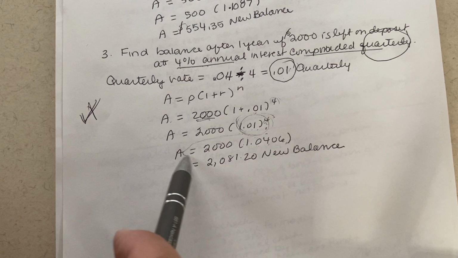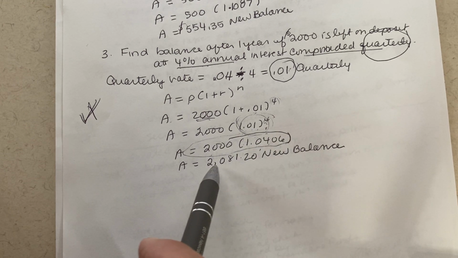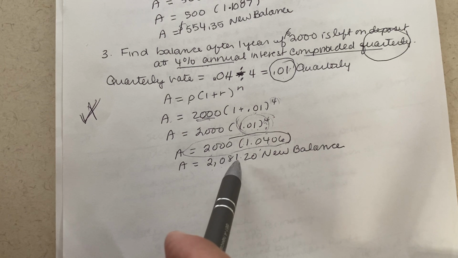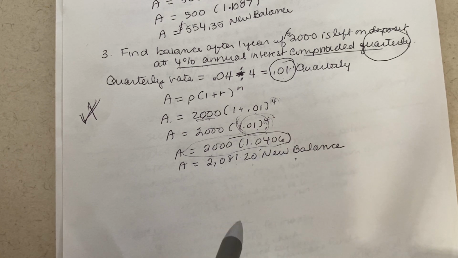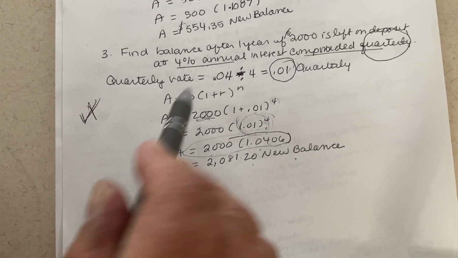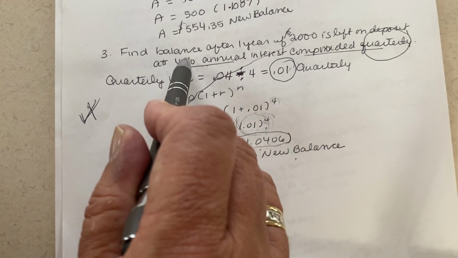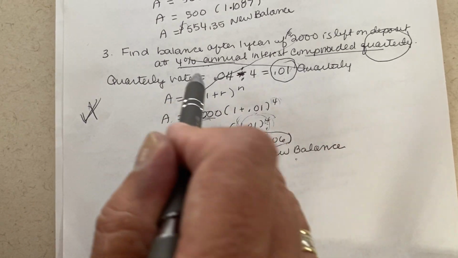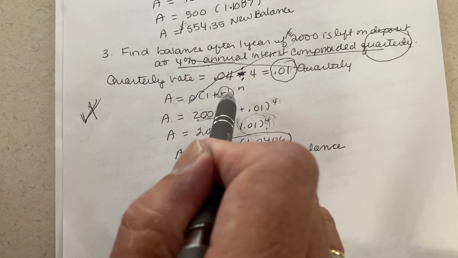Now I can use my calculator. 2,000 times this, I'll get $2,081.20. That would be my new balance. See how I did that? Plug this in. Make sure the principal is this principal right there, that number, and the percent. If it's quarterly, you have to divide it by 4. If it's not, you're just going to put it in right here.